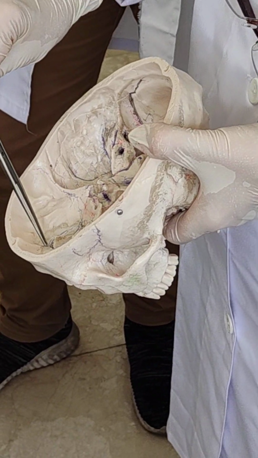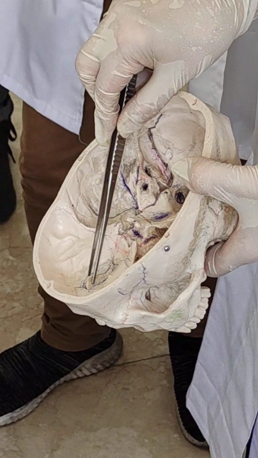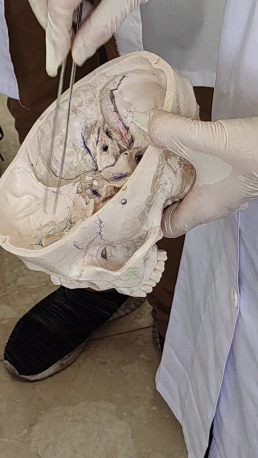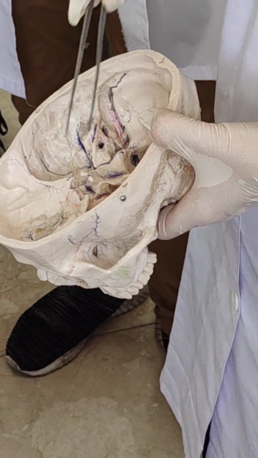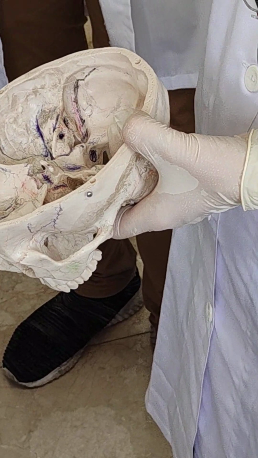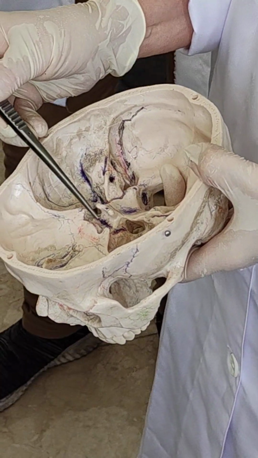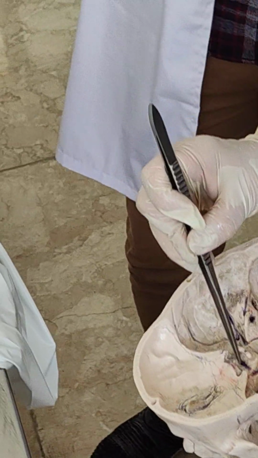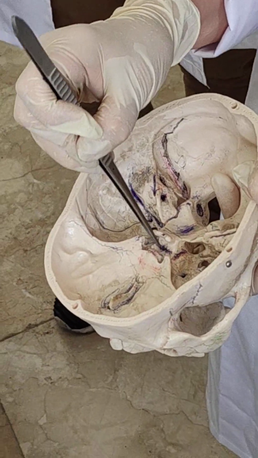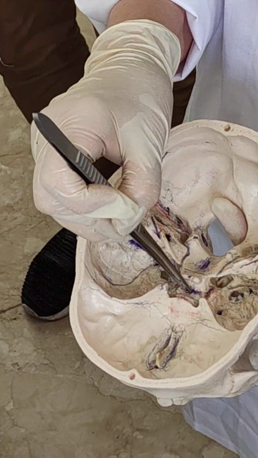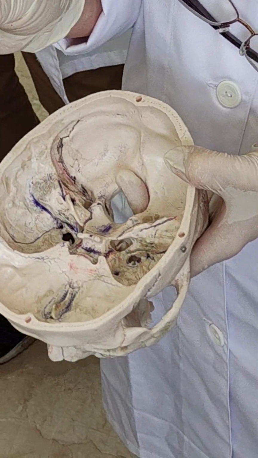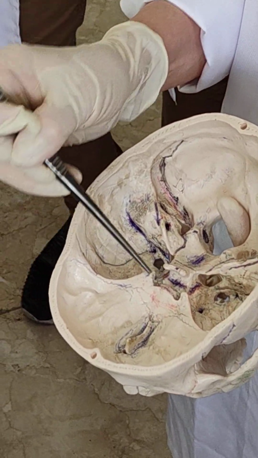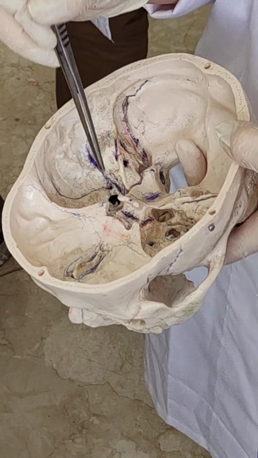Here is the ethmoidal notch, crista galli, cribriform plate. Posterior to the ethmoid, here is the sphenoid. If you remember, on the superior surface of the sphenoid body, here you can find a fossa. Inside of it, we are able to find which gland? Hypophysis gland. The hypophysis gland is going to sit in this fossa. This fossa is on the superior surface of the body of the sphenoid.